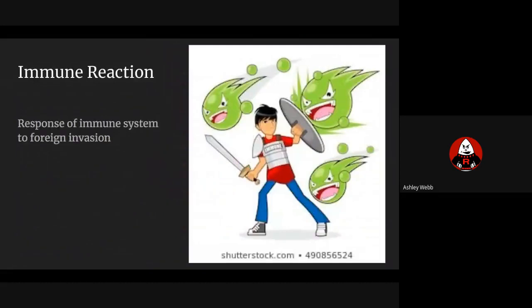Immune reaction. It's the response of the immune system to a foreign invasion, whether that is a virus, a bacteria, okay, any response by the immune system to fight off that foreign invasion is an immune response.